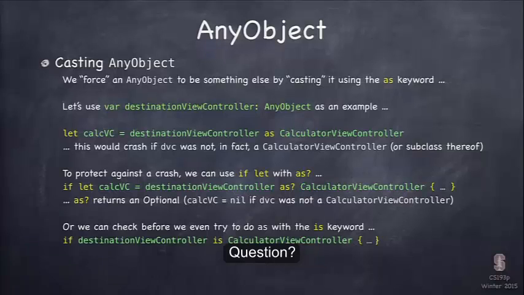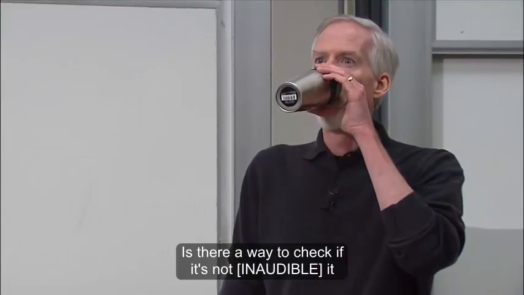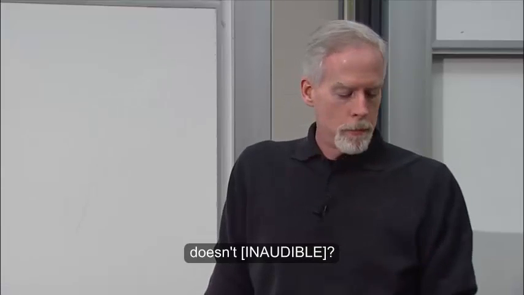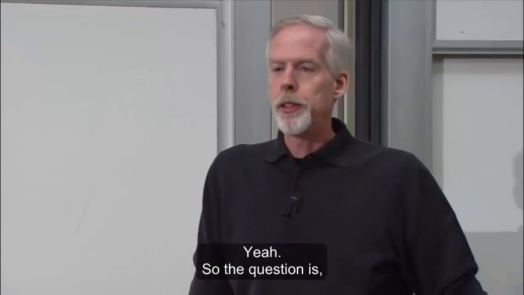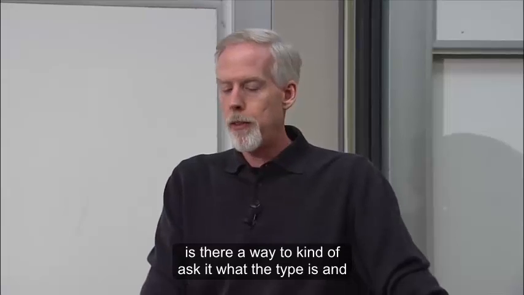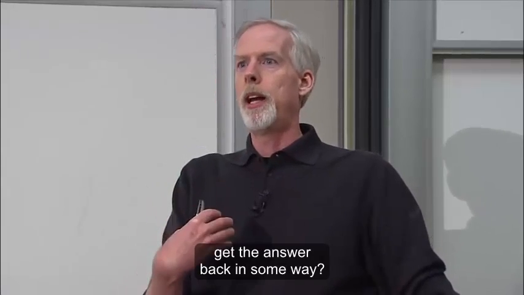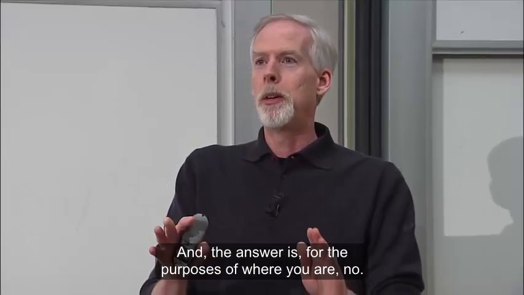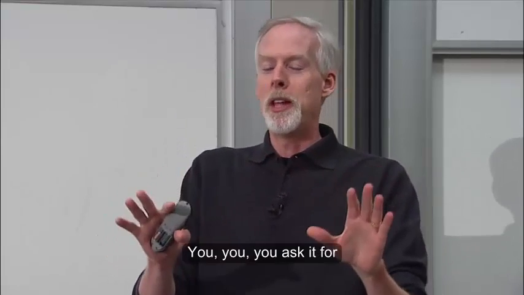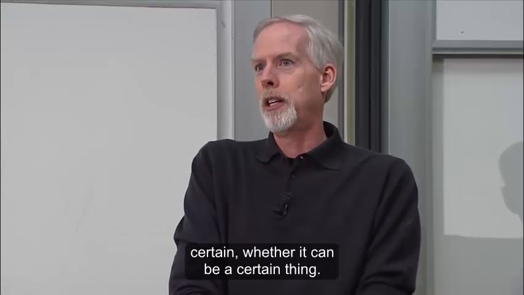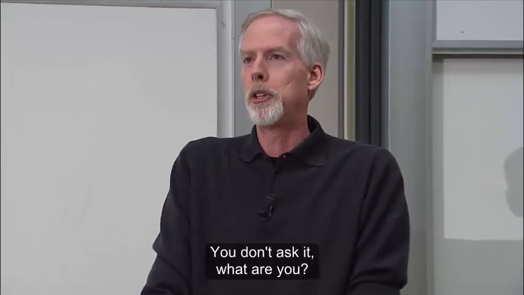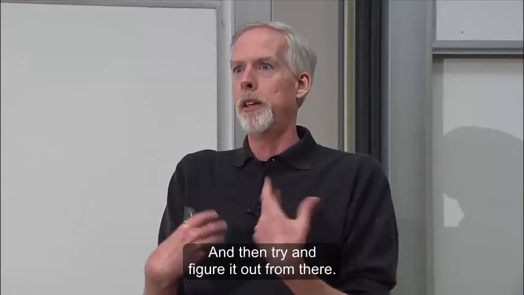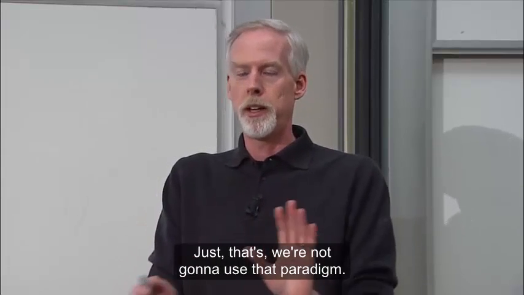Question? Is there a method which tells you what type it is? Because if it's able to check if it is or isn't, it does know it, right? Yeah, so the question is, is there a way to ask it what the type is and get the answer back in some way? And the answer is, for the purposes of where you are, no. Okay? You don't do that. You ask it for certain whether it can be a certain thing. You don't ask it, what are you, and then try and figure it out from there. We're not going to use that paradigm.